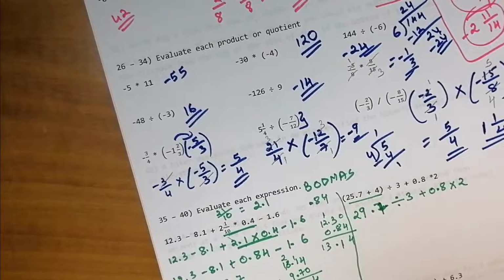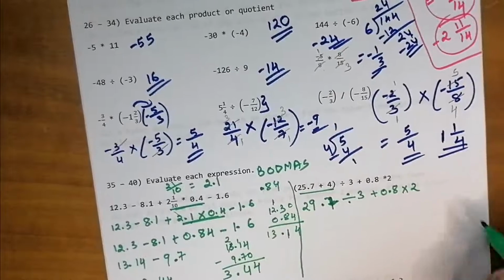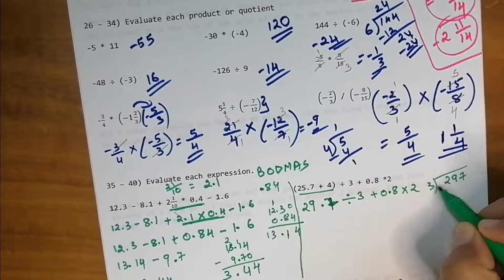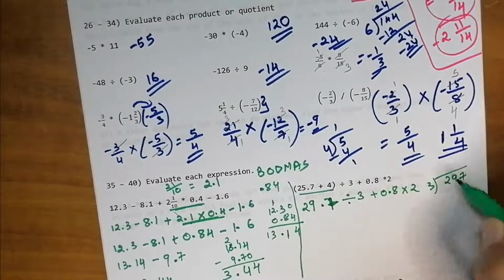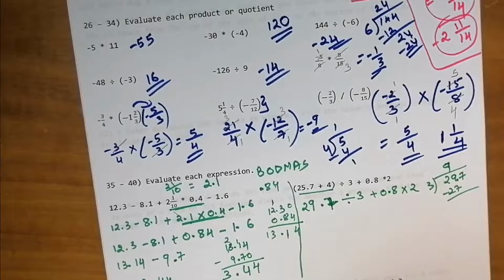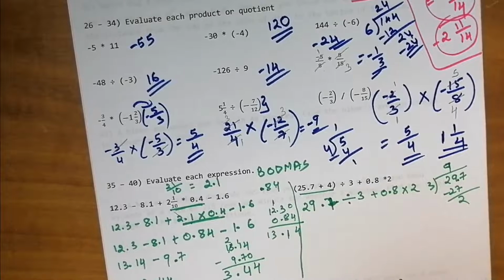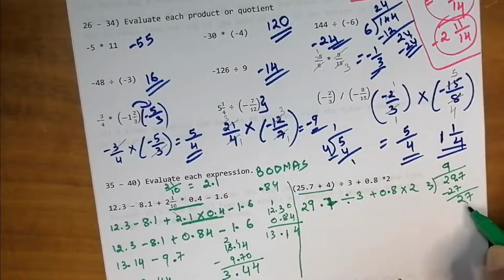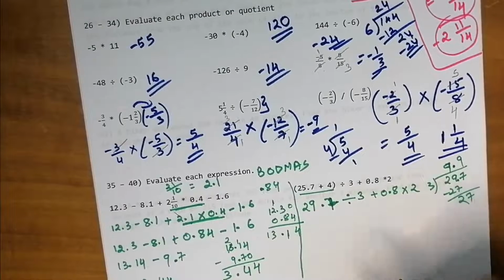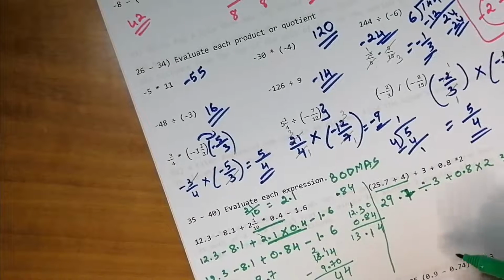Now, 29.7 divided by 3 is how much? 9 times 3 is 27, right? And 2 remainder, you get the 7 here, and you put a decimal here, again 27, right? So this is basically 9.9.